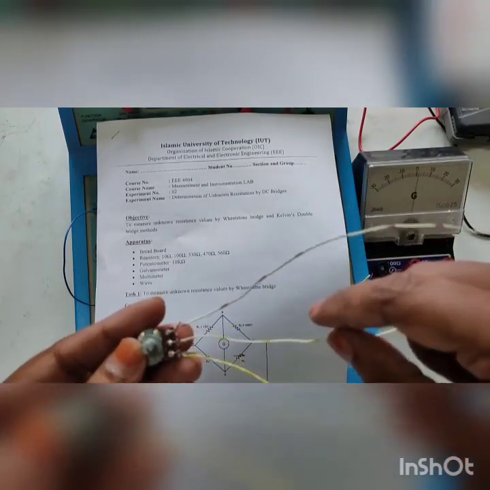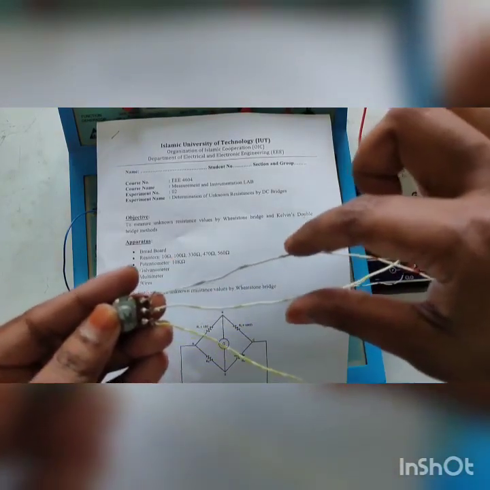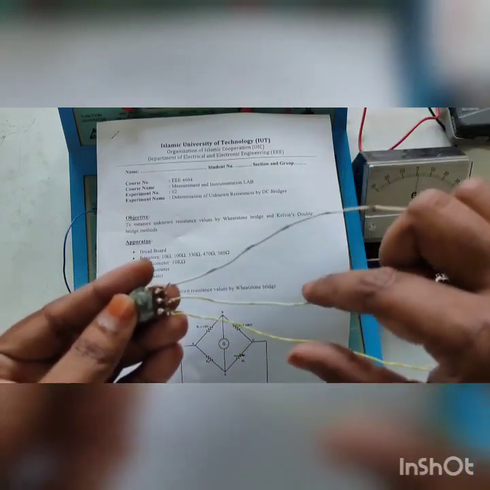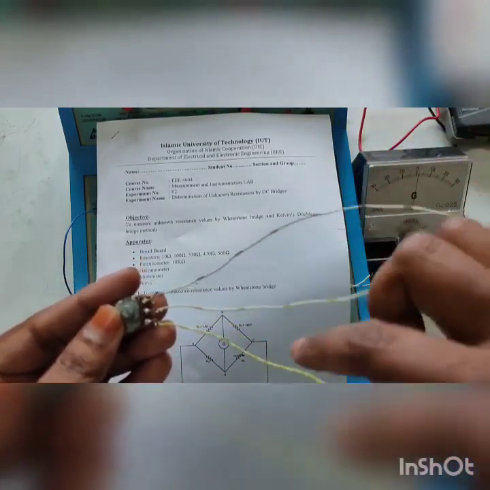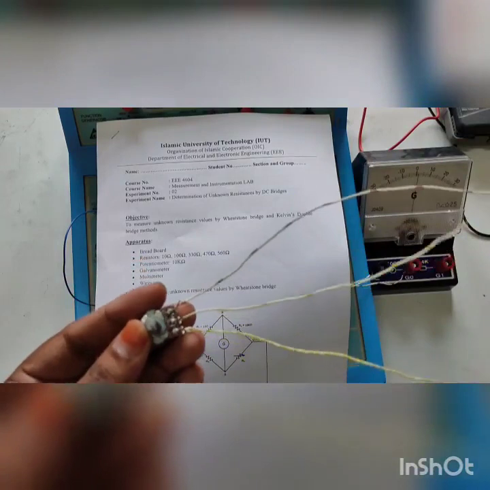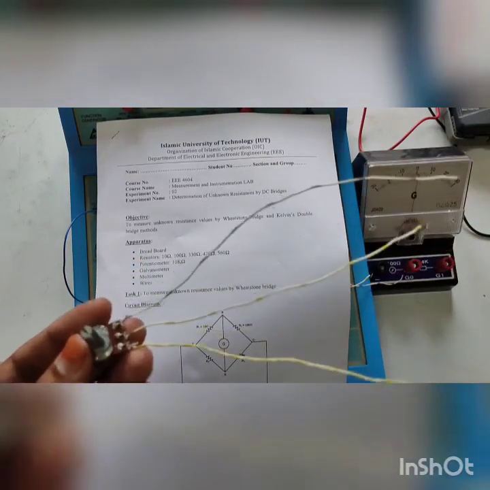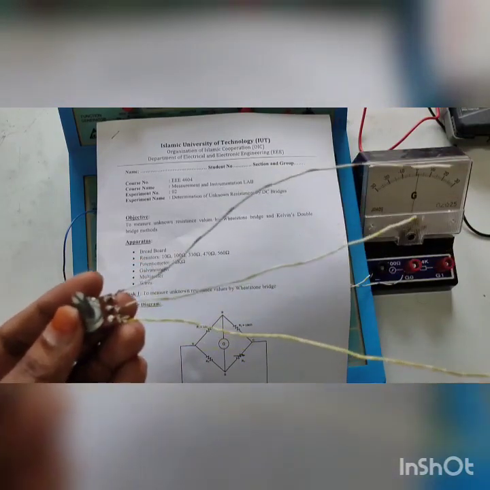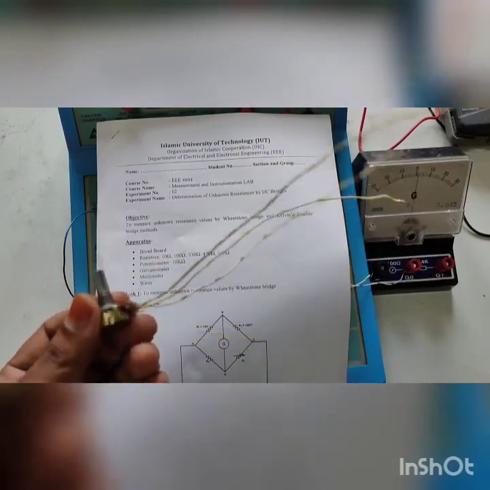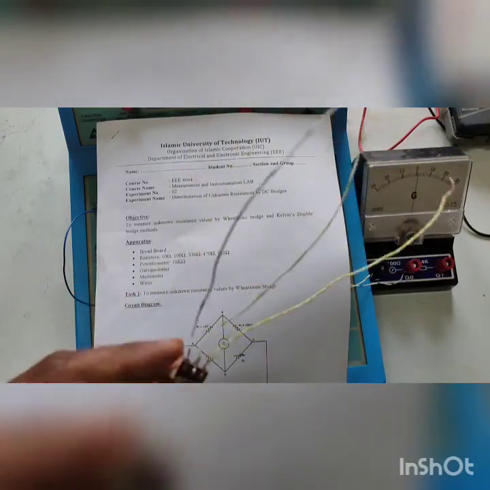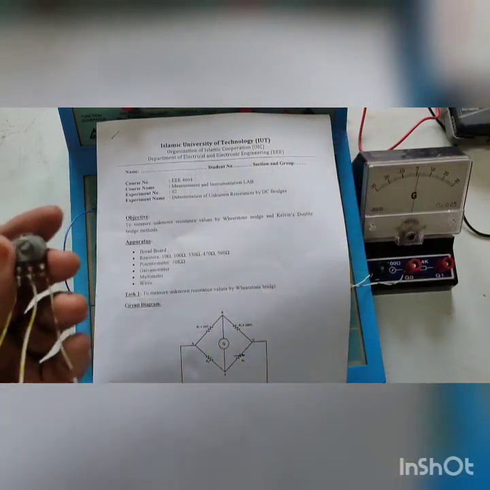So you can use this one, that's 2-1, or that's 2-1. Both are the same thing actually. So its value is 10k. It means that you can vary the resistance value from 0 to 10k. So that's why it's rated 10k. So this is called the potentiometer.